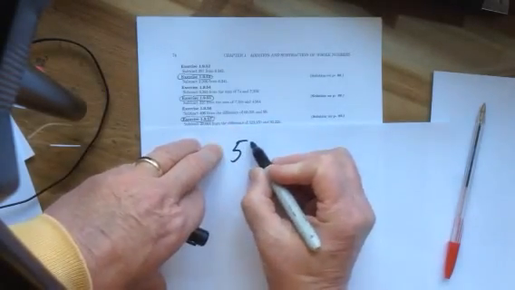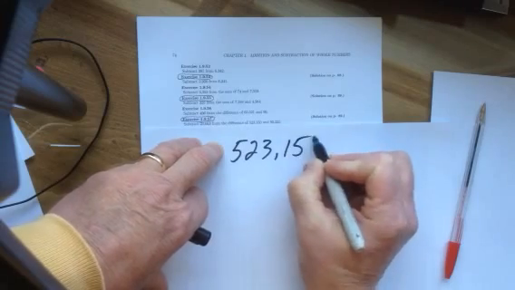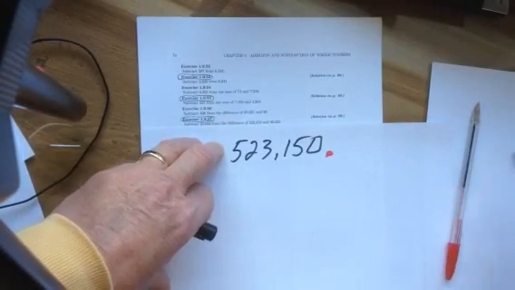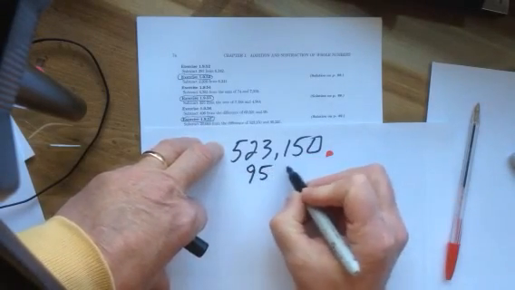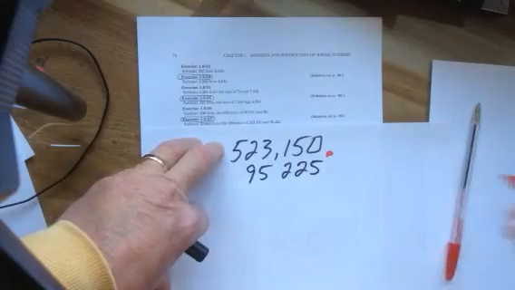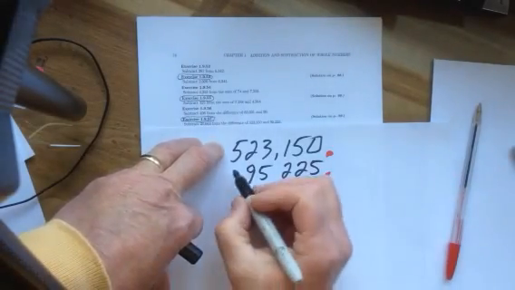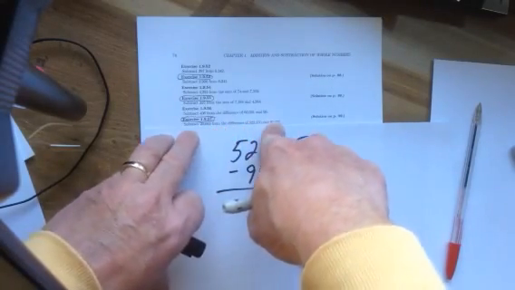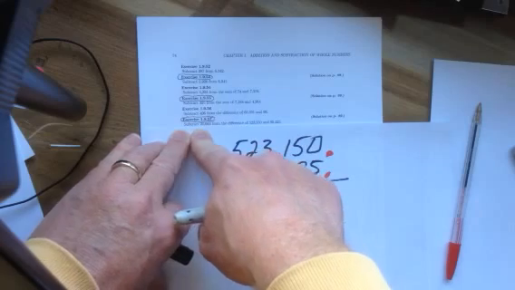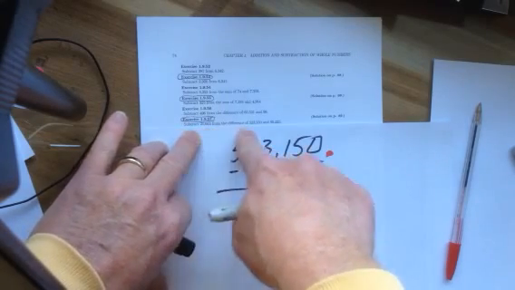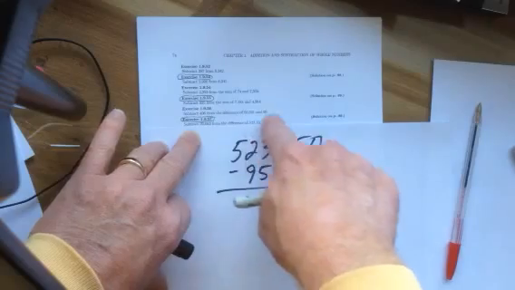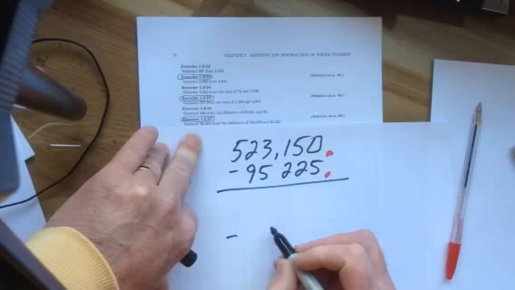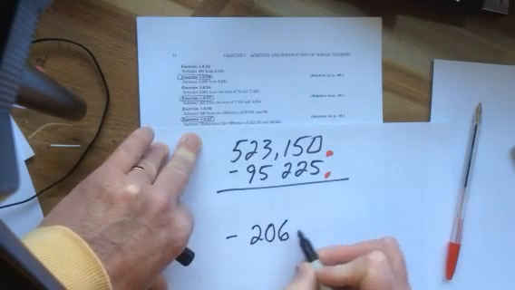So we start with 500,023.150. Again, align that decimal point right here. The next number is 95,225, again with the decimal point. And we're subtracting that to find out the difference. So that's the second part of this sentence. And then we need to go back and read the first part again, and it says subtract 20,663 from that result. So from the difference of those two numbers. So this will help us find the difference of those two numbers, and then what we need to do is subtract the 20,663.